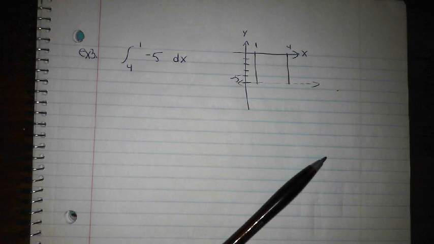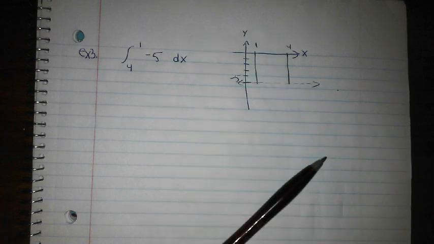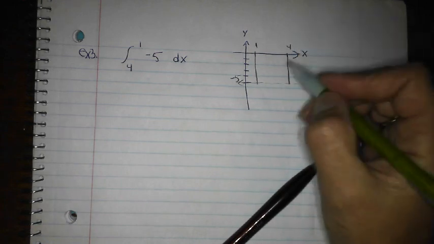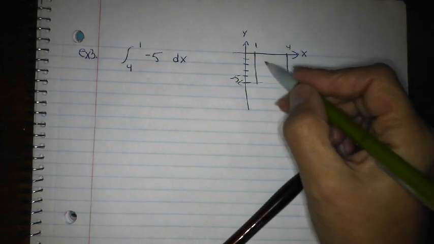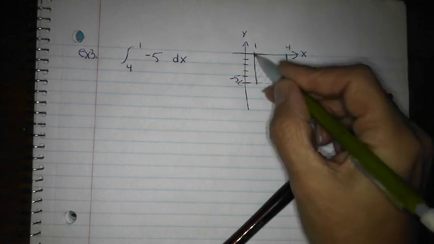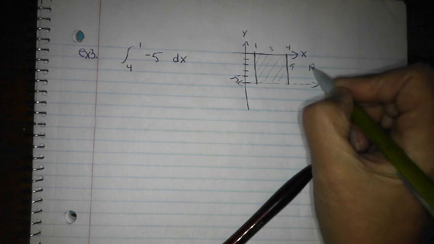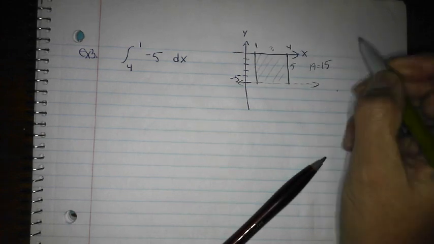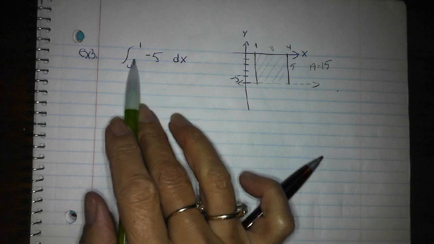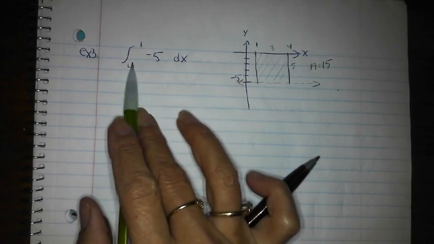Let's see if the actual integral value equals what should be the area. So if we look at this, the height of this big rectangle here is 5. The width across here is 3. Will we get a positive 15 integral value with these x values switched around?